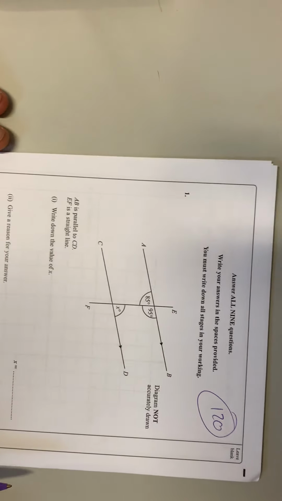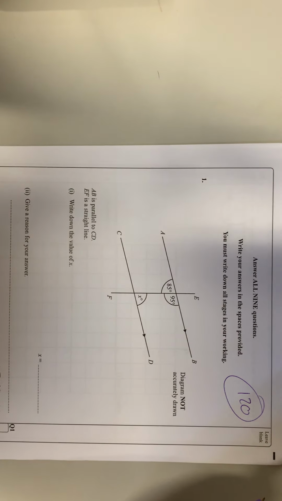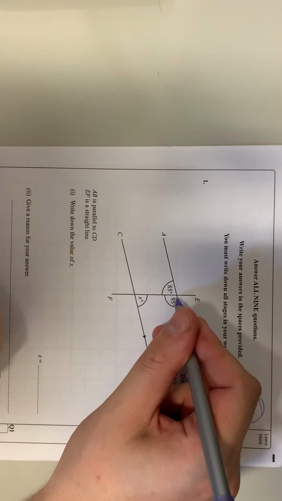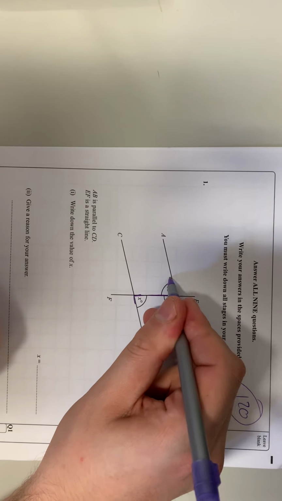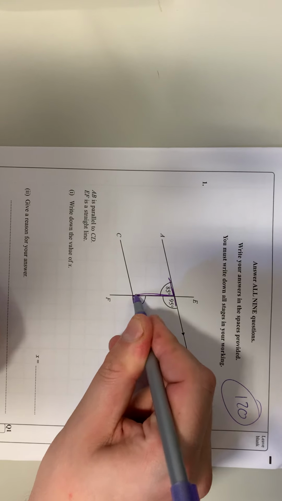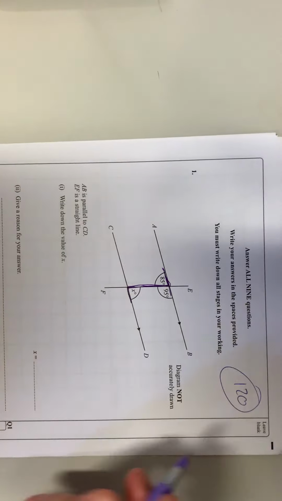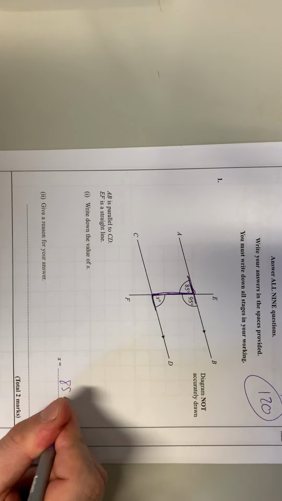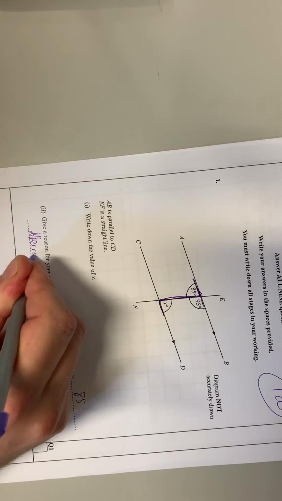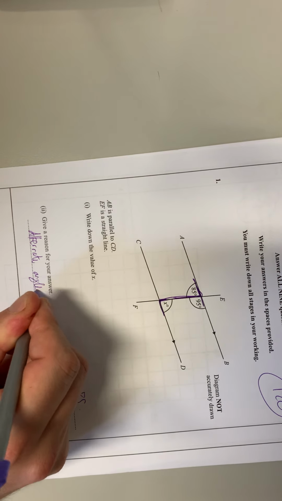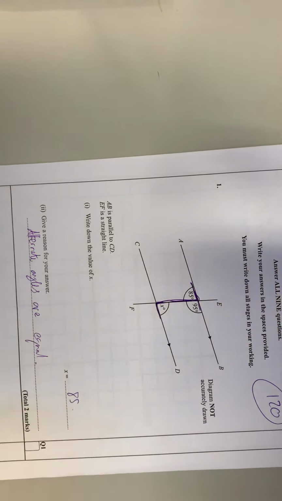Question 1, parallel lines, alternate angles. Write down the value of x. There are two ways you can think about this. You can either think of it as the C shape here that makes the co-interior angles. More specifically, it probably makes more sense to think of it as alternate angles here. So the value is 85, and you would say alternate angles are equal.